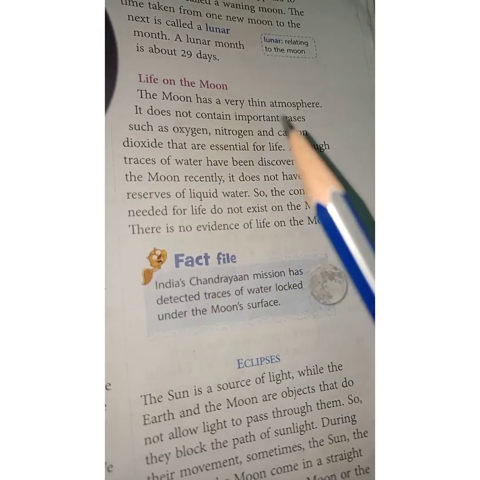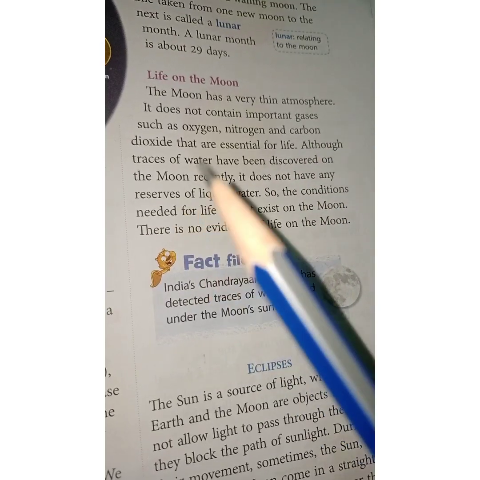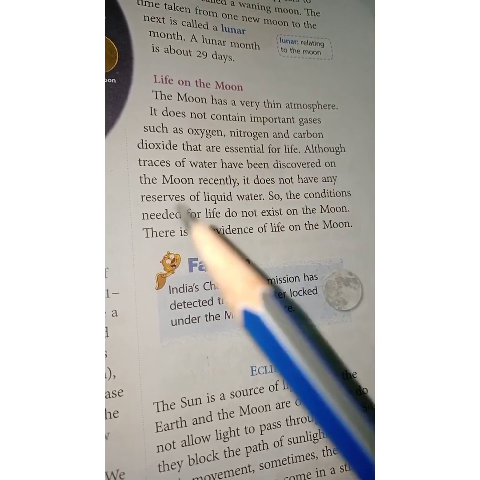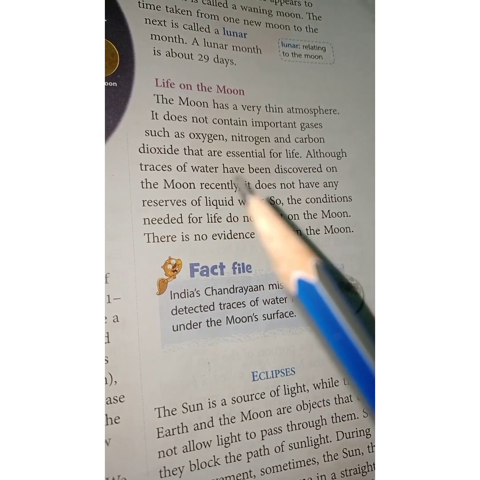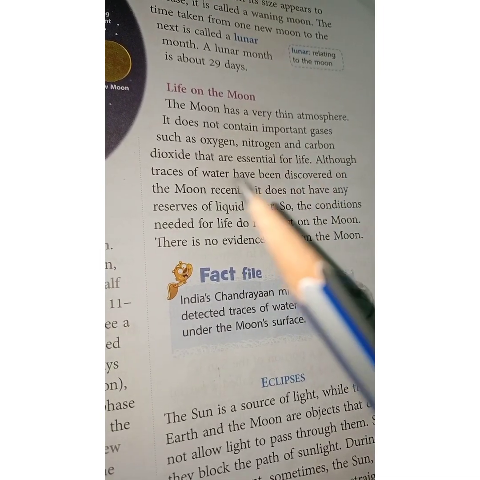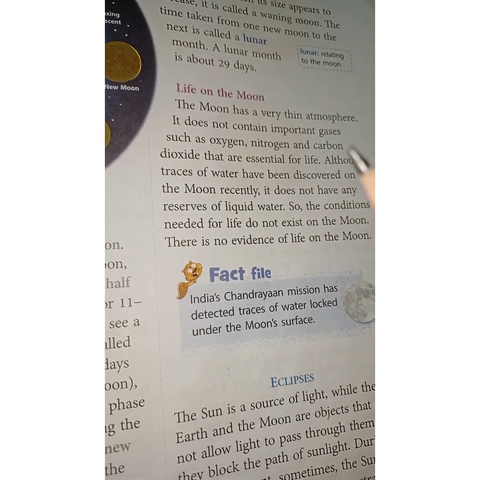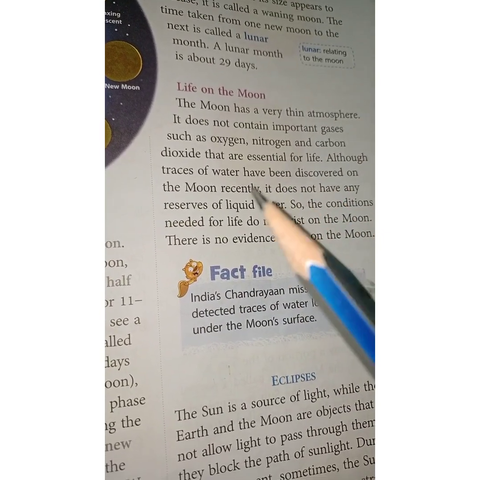The moon has a very thin atmosphere. It does not contain important gases such as oxygen, nitrogen and carbon dioxide that are essential for life. So here on the moon we cannot see these kinds of gases such as oxygen, nitrogen and carbon dioxide, without which life is not possible.